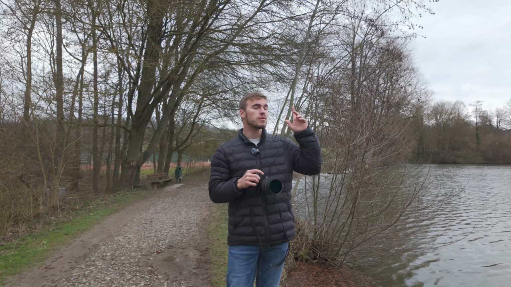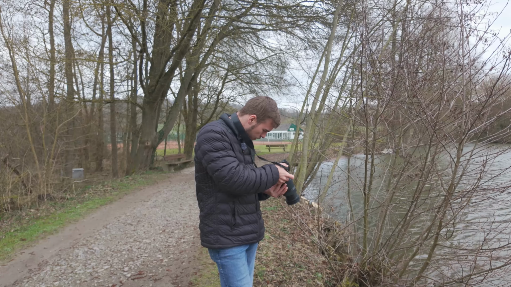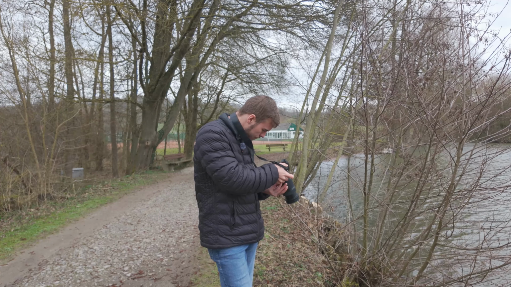So I'm just zooming in very close, punching in on that. Then I'm using a polarizer to really bring out the colors, remove the water reflections, and then, oops, other direction, focus, and here we go.